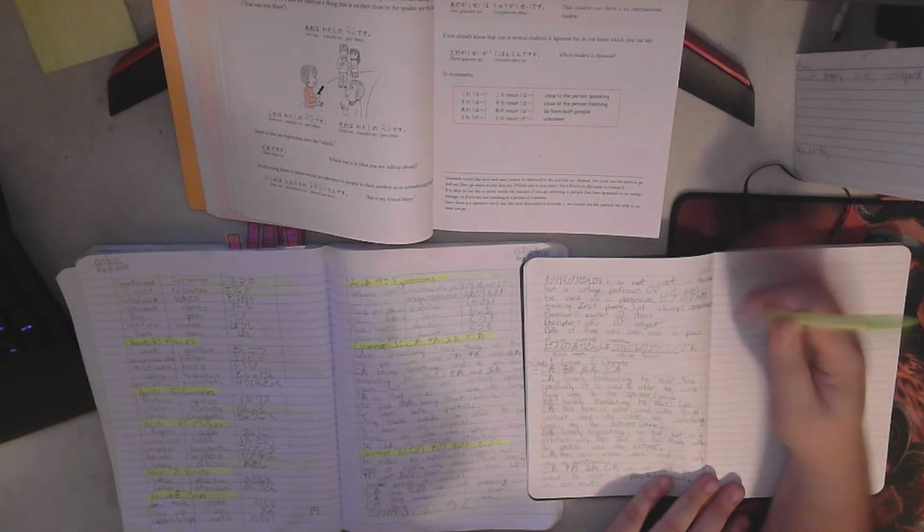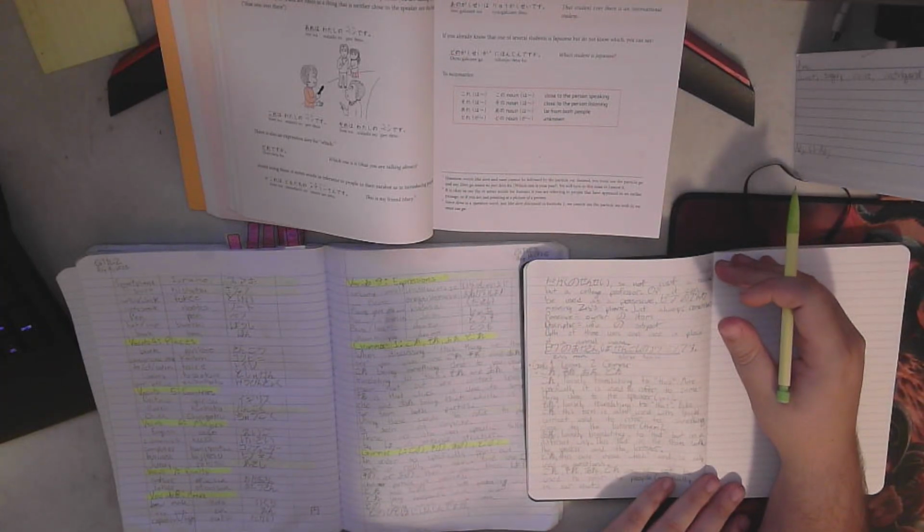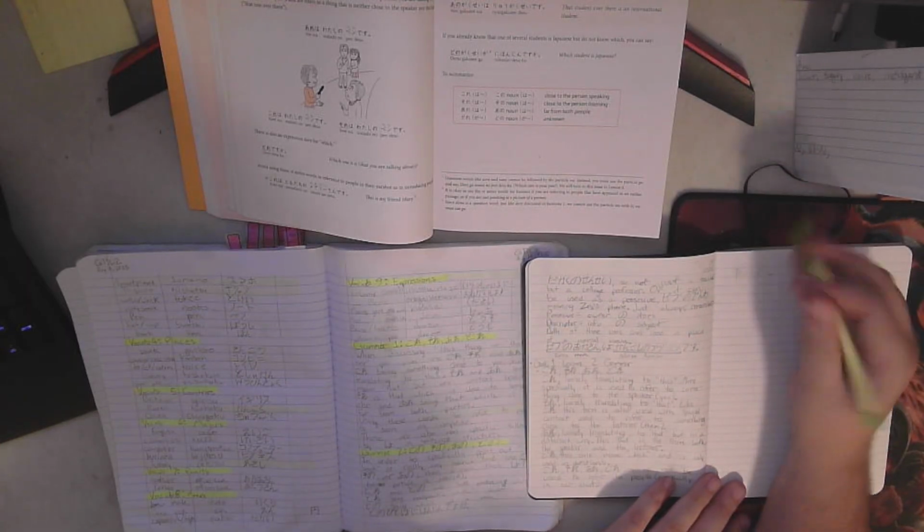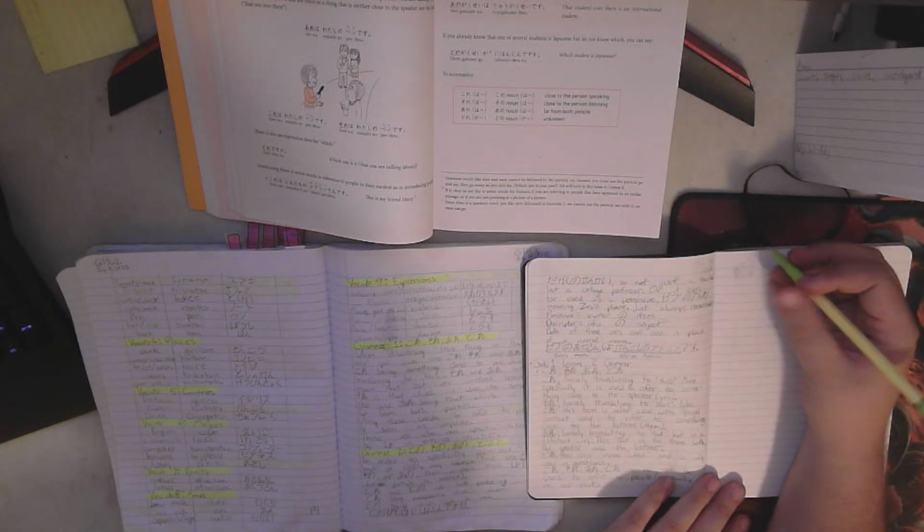I wonder if there's even a term for something like a proper noun in Japanese. It's got to be a, I don't know, like a not that used word.